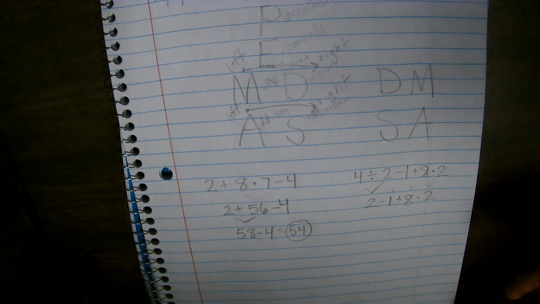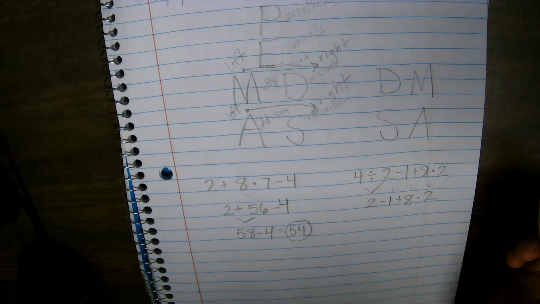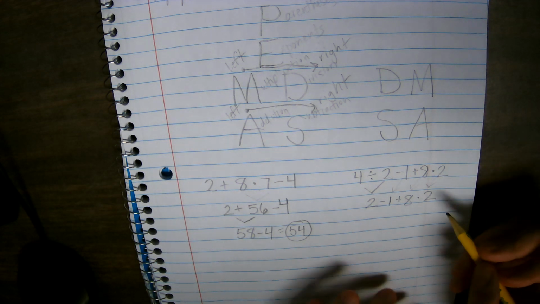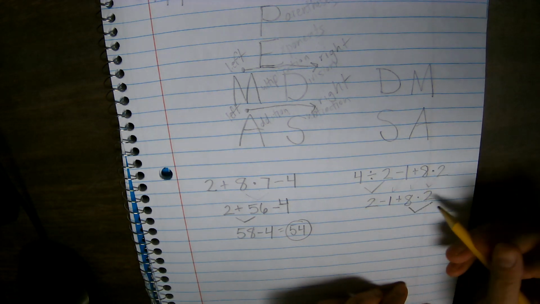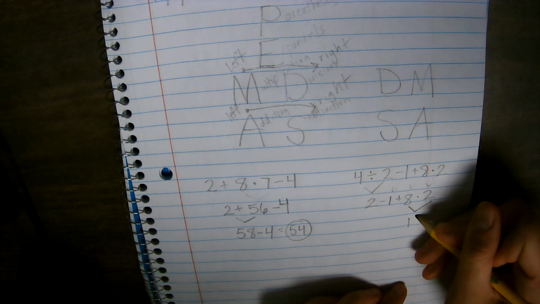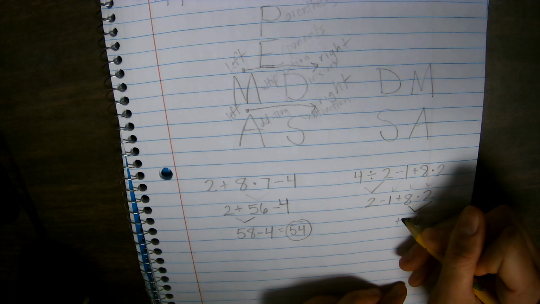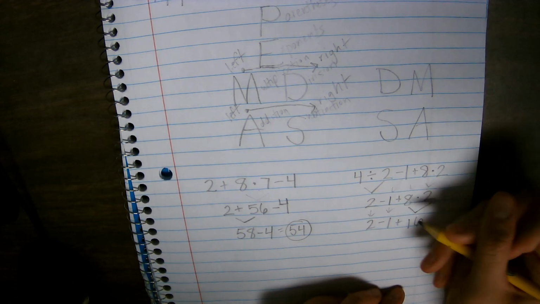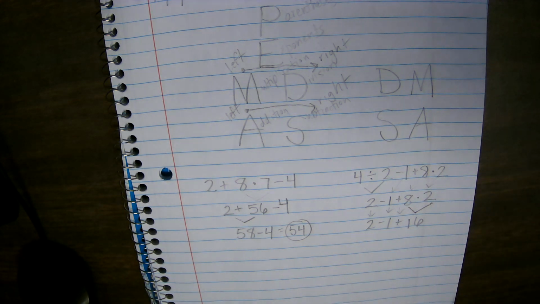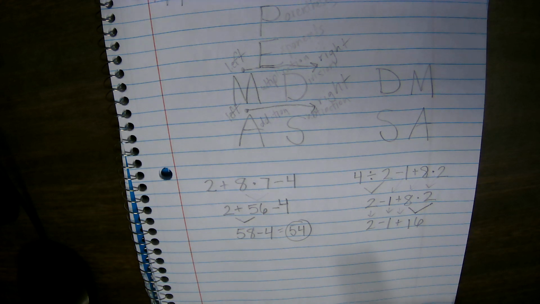Now I still have that multiplication I need to take care of before I move on to addition and subtraction. So I have to do this multiplication. 8 times 2 is 16. So then I'm just bringing all of these down, right? Okay, now I'm left with just addition and subtraction.